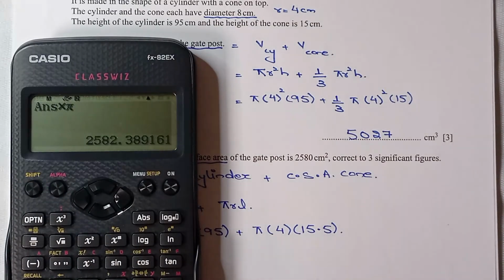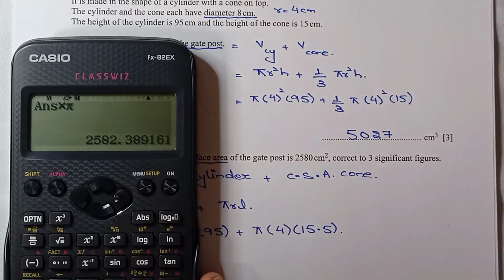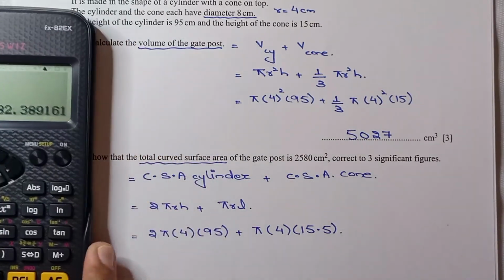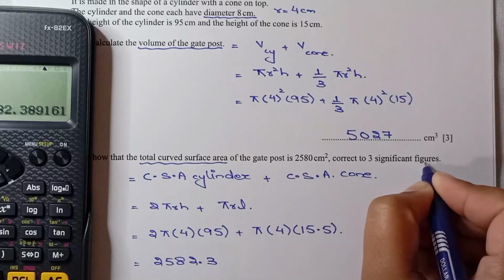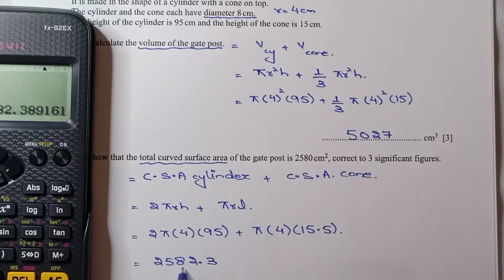This would be 2582.3. Correct to three significant figures: 1, 2, 3. The next number is 2, so we round down. It would be 2580 centimeters squared.